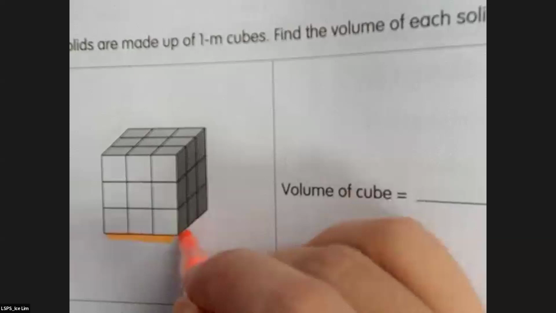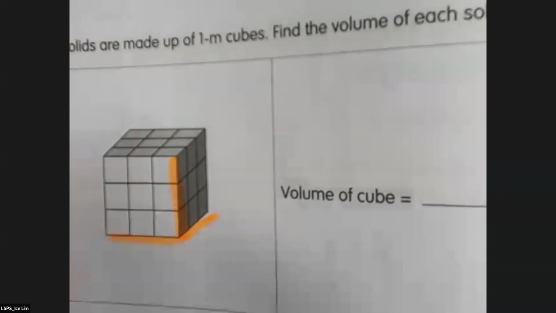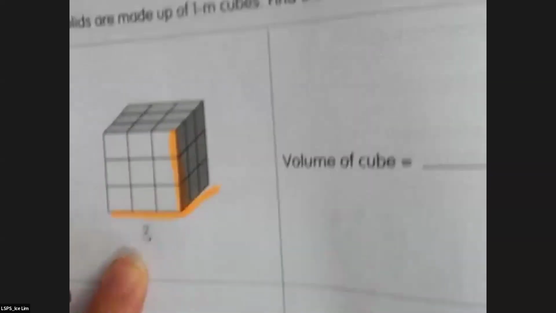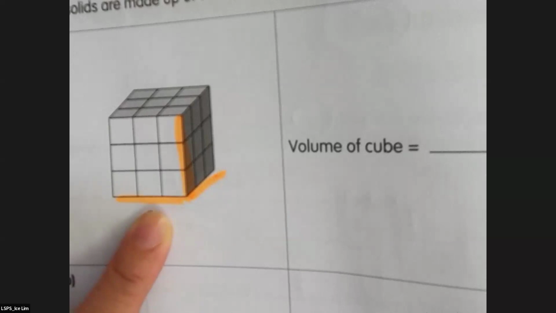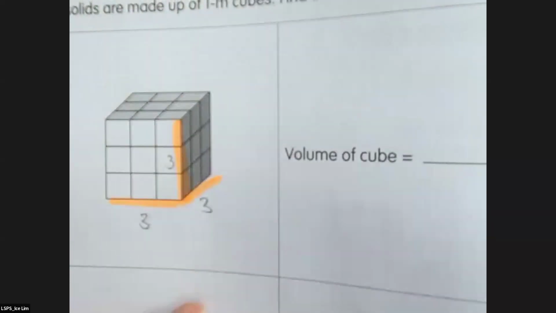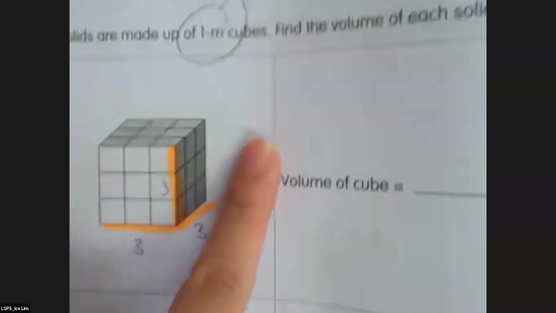Length, breadth, height. It is three cubes long, 3 cubes wide, and 3 cubes tall. By meter cubes, huh?